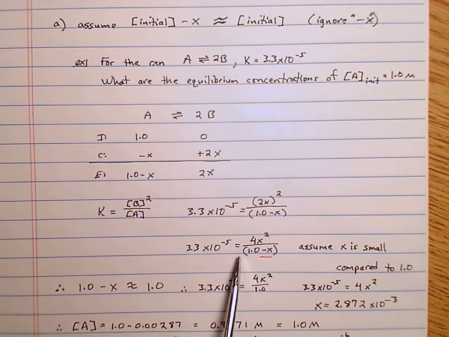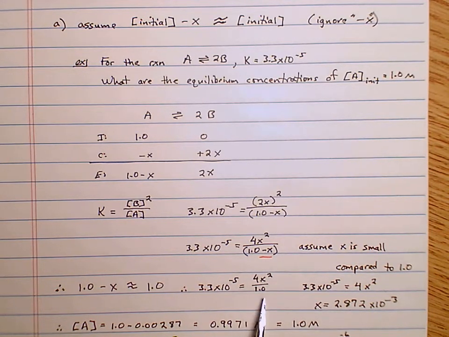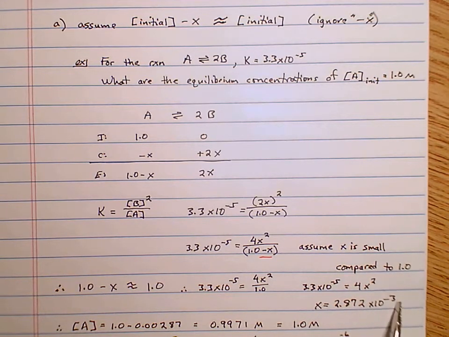Which means I can simplify this equation into 3.3 times 10 to the negative fifth equals 4x squared divided by 1.0. And the math becomes very easy now because to solve for x, you just multiply this by 1, divide it by 4, and square root the answer. All easily done on the calculator. You find x is 2.872 times 10 to the negative third.